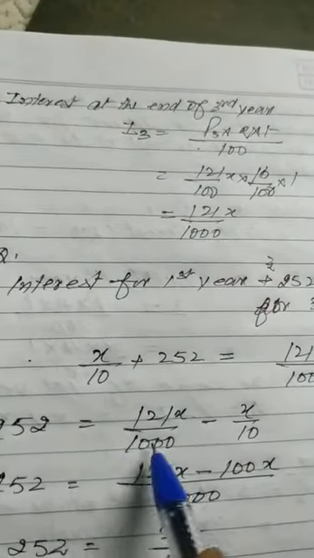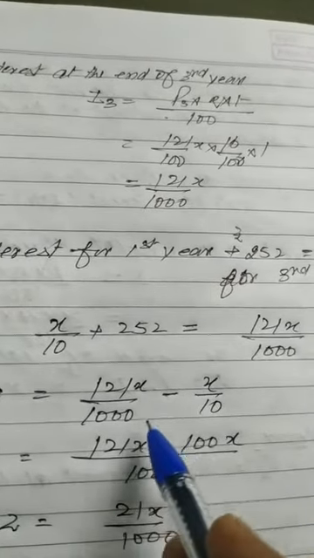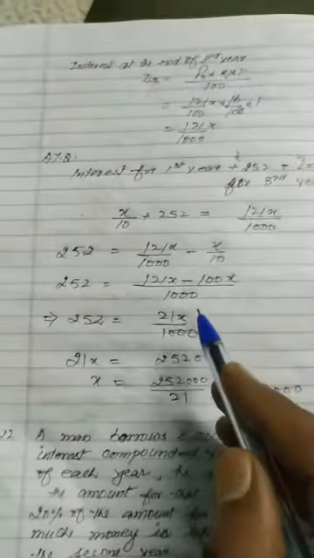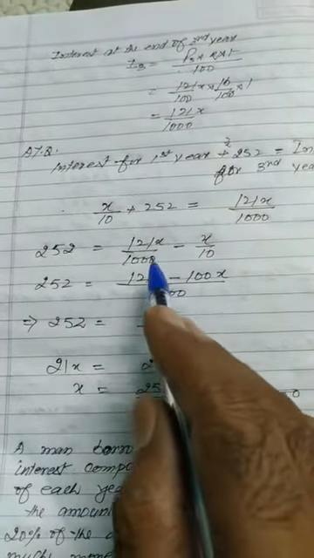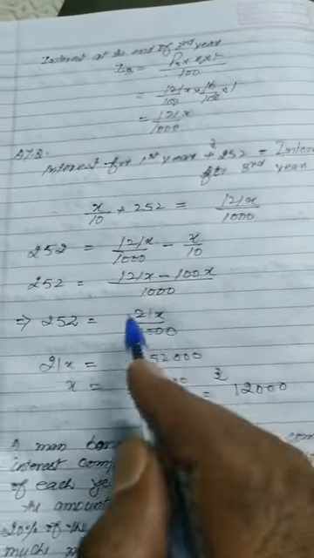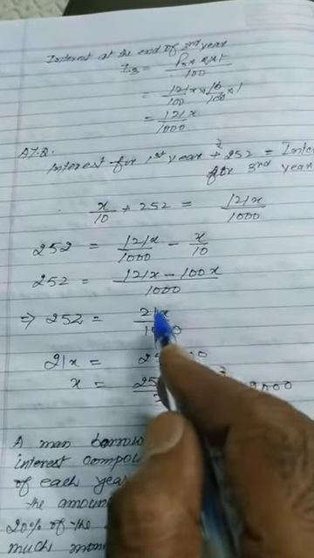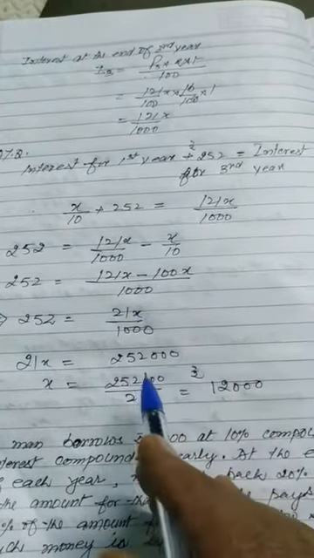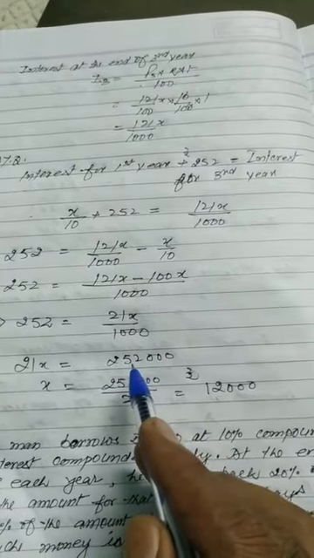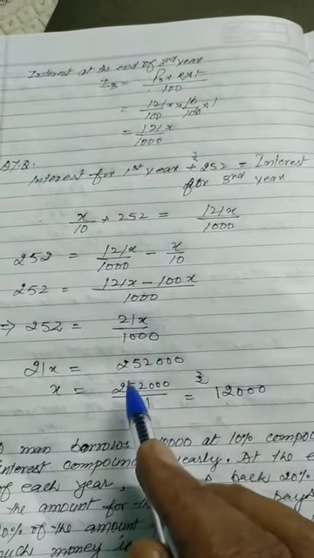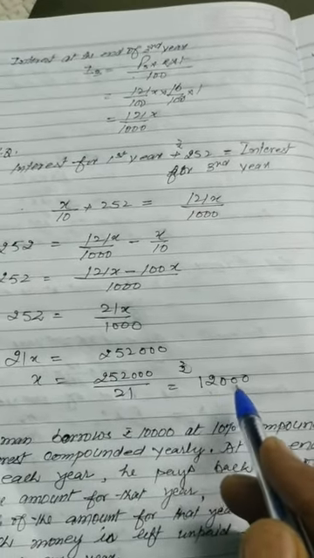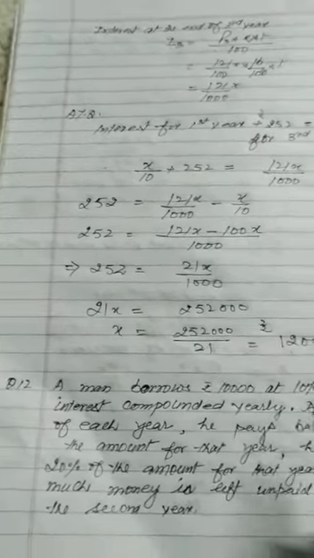What we have? 252 equal to 121x upon 1000 minus x upon 10. LCM is 1000, that is 121x minus 100x, that equal to 252 equal to 21x over 1000. 21x equal to, cross multiply, we have 2,52,000, or x equal to 2,52,000 over 21, that equal to 12,000 rupees.